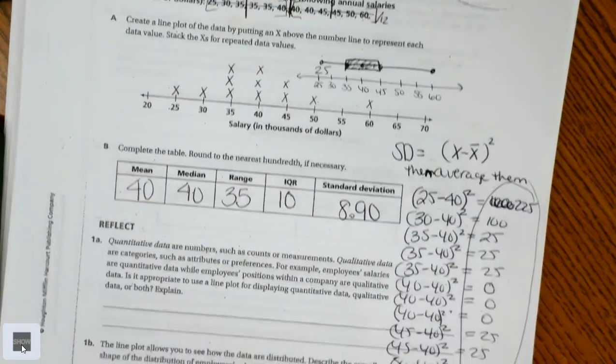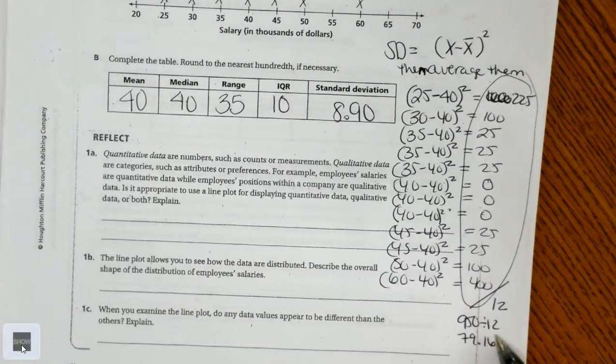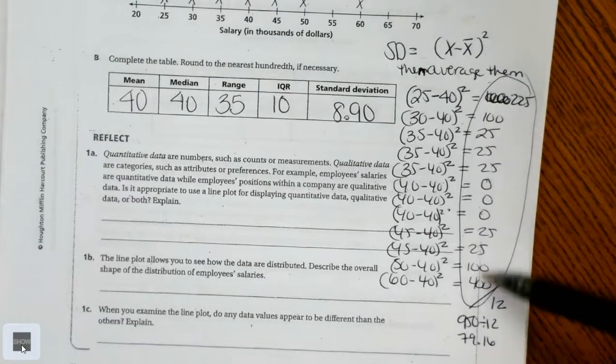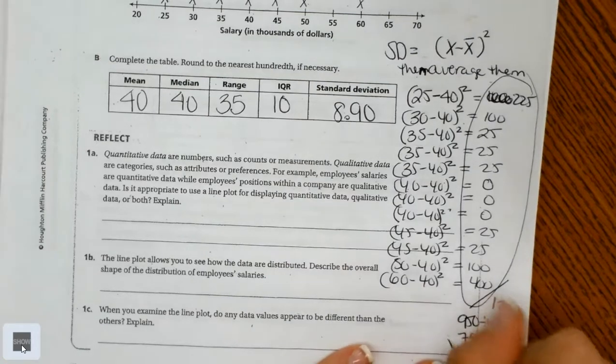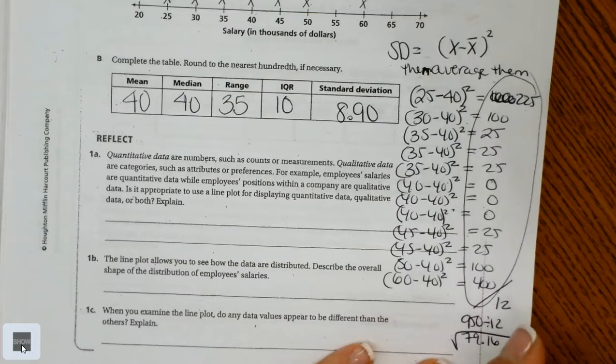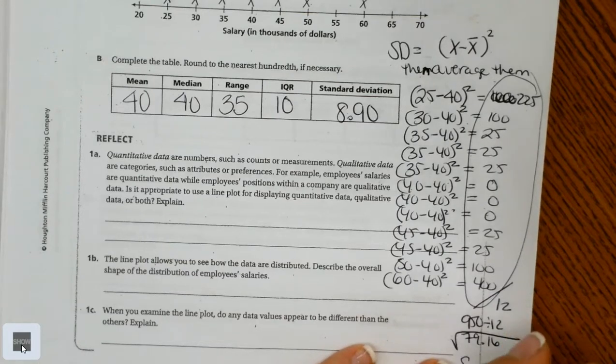Did you guys get to the 950 divided by 12 yet in your calculator? Did you add up all this and get 950 divided by 12? Did you get 79.16? Take the square root, and you get 8.89756, which is 8.9.